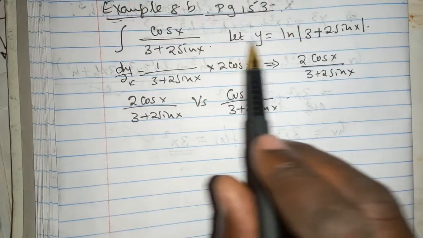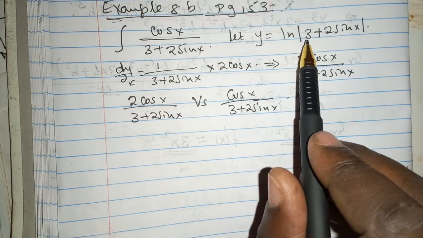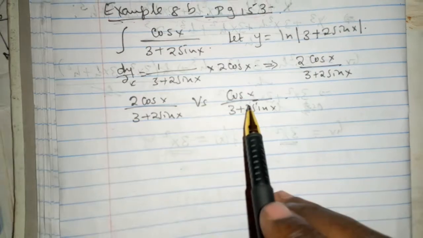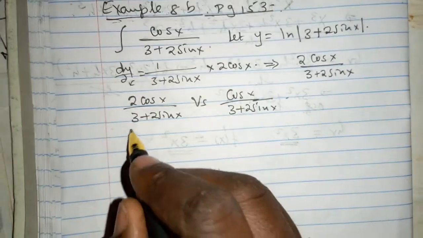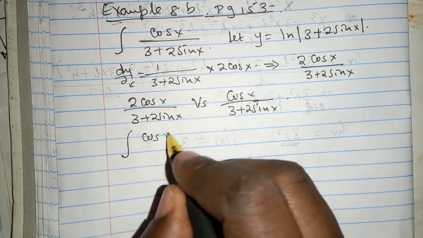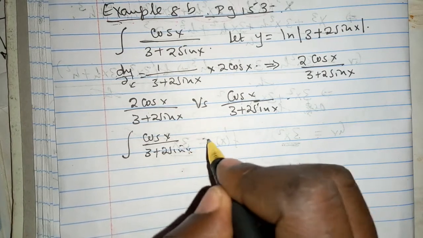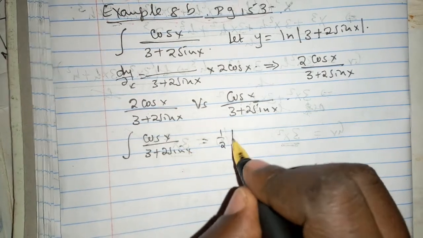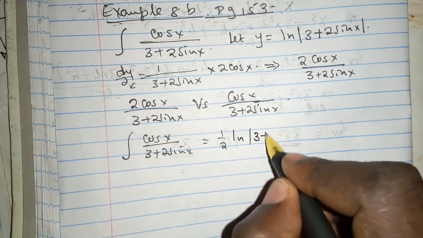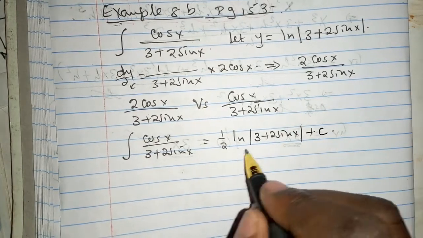So the integral of the cosine of x over 3 plus 2 sine x is a half ln 3 plus 2 sine x plus a constant.